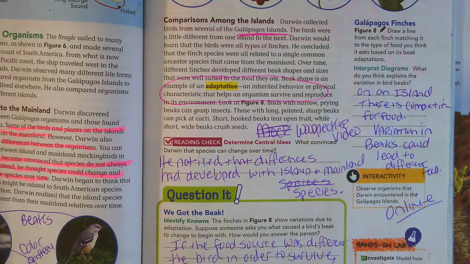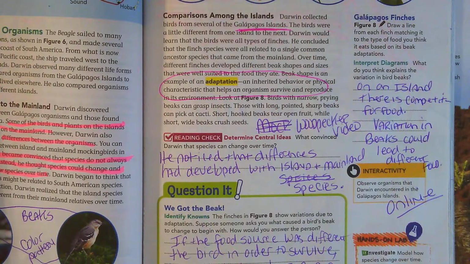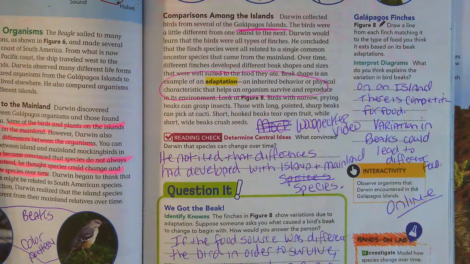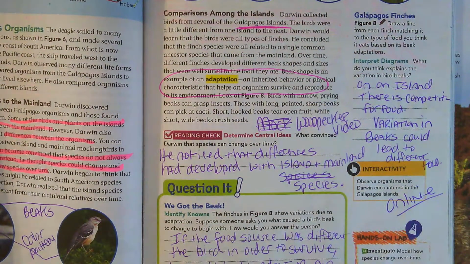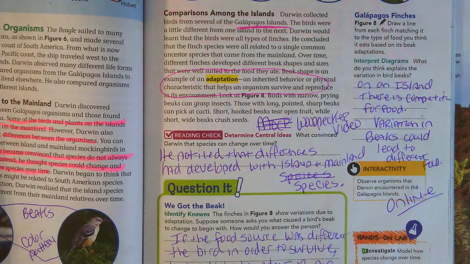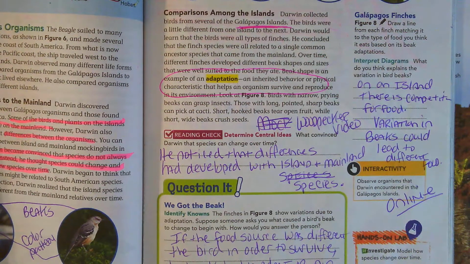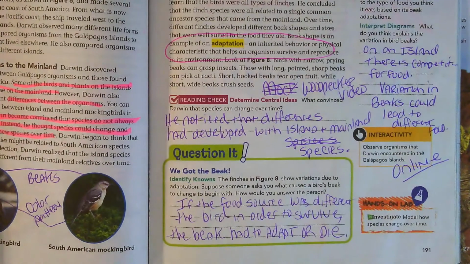And going on down, it says, what do you think explains the variation of bird beaks? On the island, there is competition for food. Variation in beaks would lead to different food. And remember what I told you about the woodpecker video. We were talking about beaks in there. And it says, Darwin found that species can change over time. He noticed that differences had developed with the island and the mainland species. If the food source was different, the bird, in order to survive, the beak had to adapt or die.